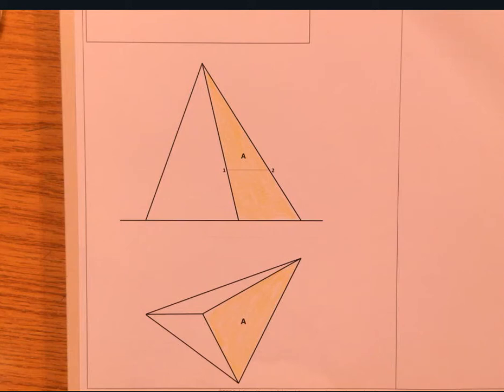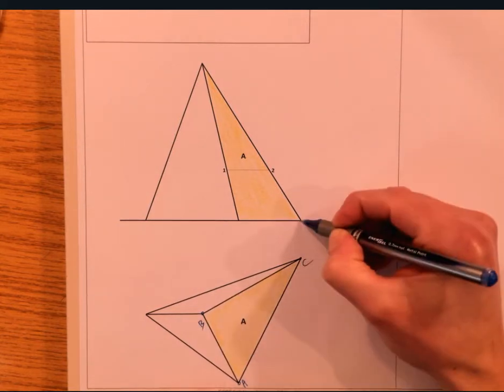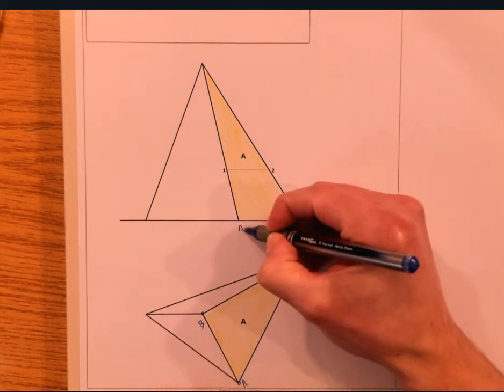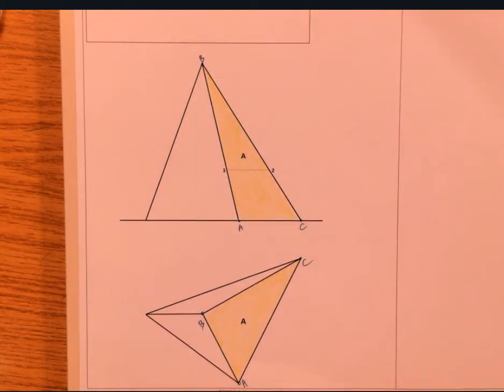Okay, we're trying to find the true inclination of the surface A. What you're looking for here is the true inclination of an oblique plane. True inclination is a fancy term for the true angle of the plane. We've got a plane A there. I'm going to label it A, B and C in plan. Point C is here, point A is here, point B is up top. We want to find the true angle of it.